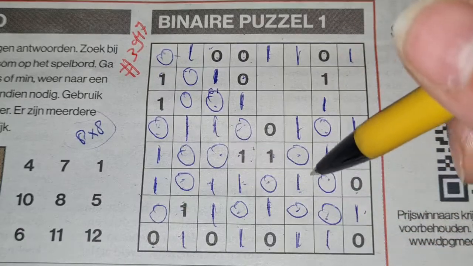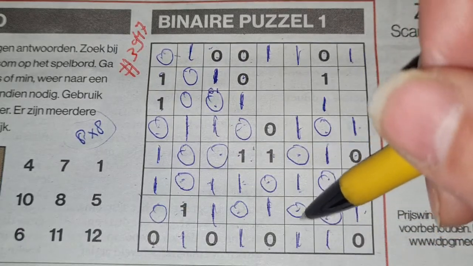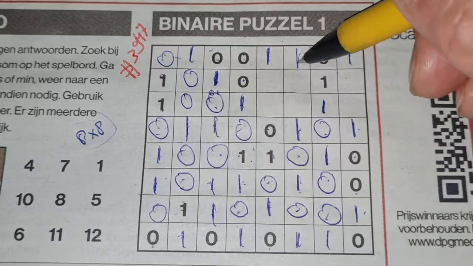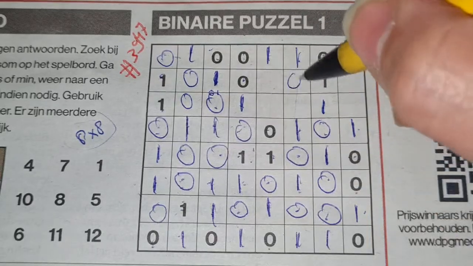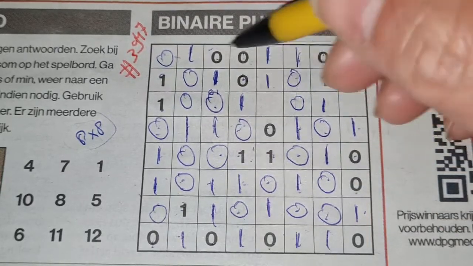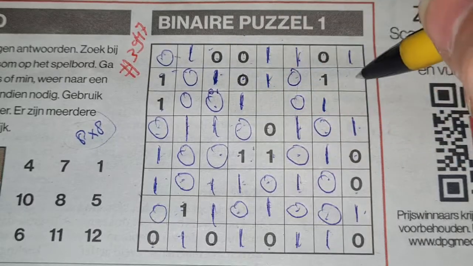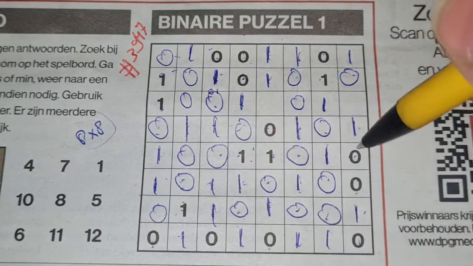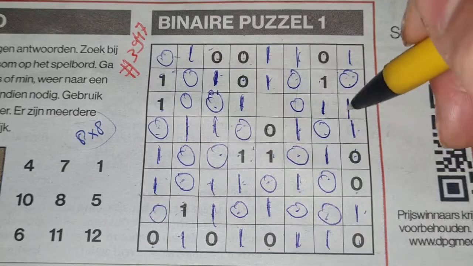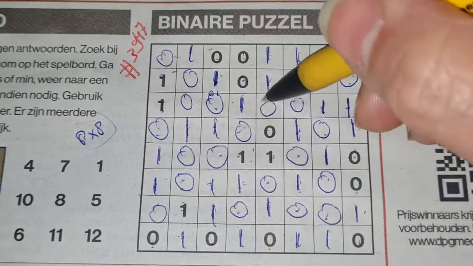1, 2, 3, 1, 2, 3, 4. 4 1s, so the rest are O's. Between 2 O's comes in 1. 4 1s we have here, so the rest are O's. 4 O's we have here, so the rest are 1s. 4 1s we have here, so the rest are O's.